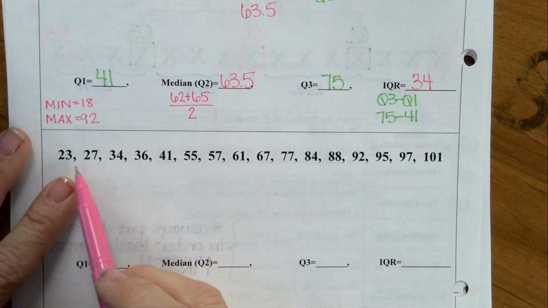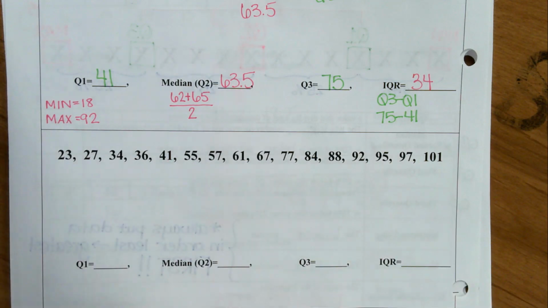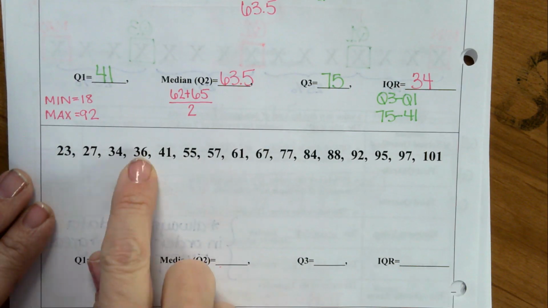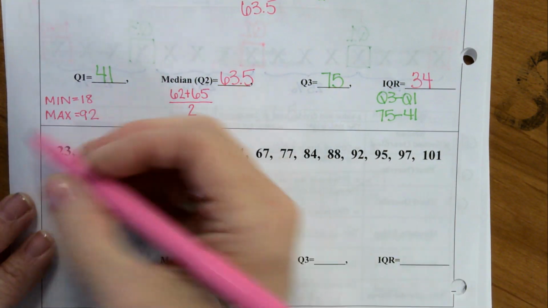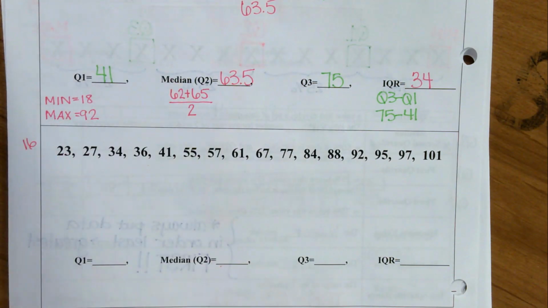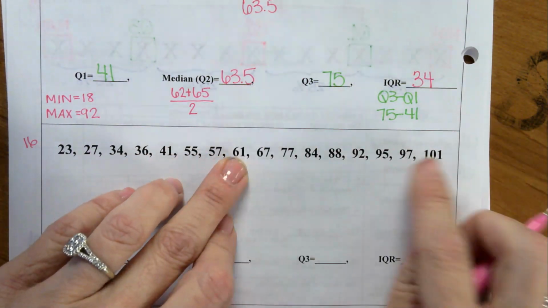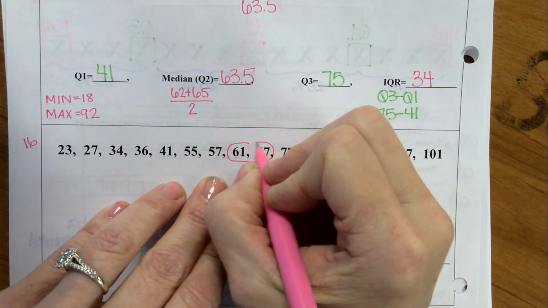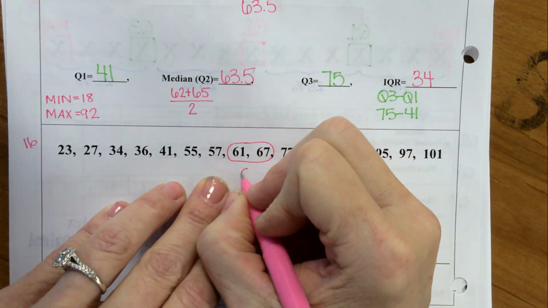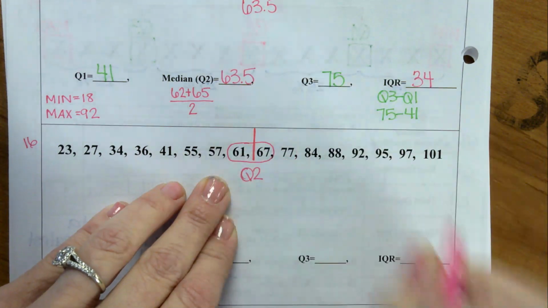Okay, are they in order? They look like it. Okay, how many? 2, 4, 6, 8, 10, 12, 14, 16. I got 16, and did I count right? Yes. So I need to go to the middle: 2, 4, 6, 8. So these two. All right, so for Q2, I want the middle in between those two numbers.